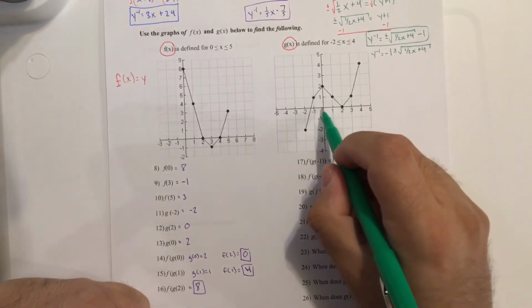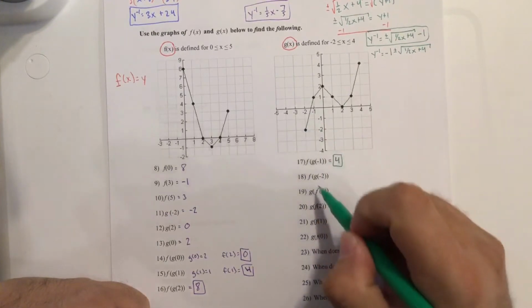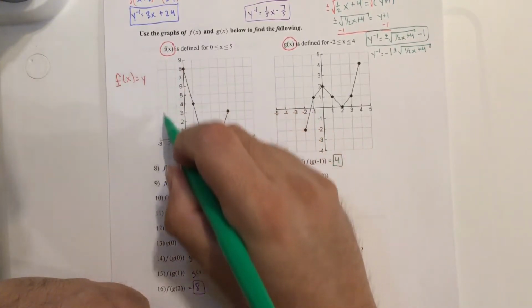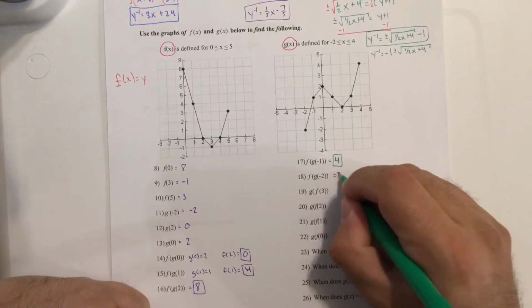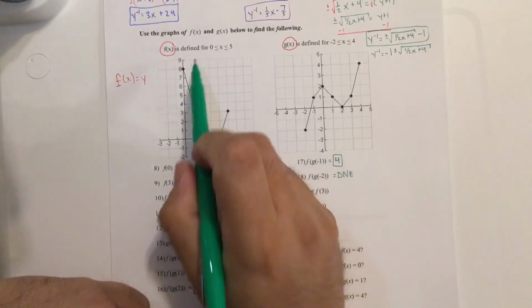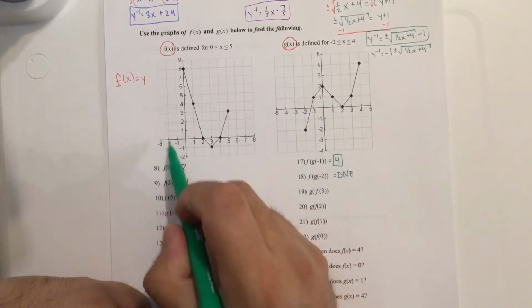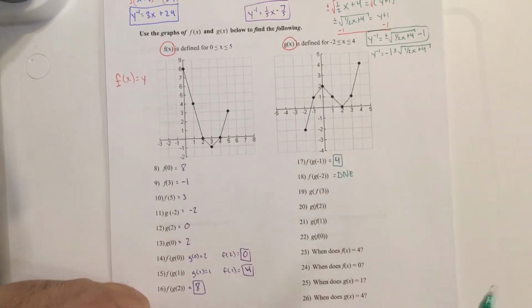G of negative 2 is negative 2. But when we go to f of negative 2, you'll notice that it does not exist. It's not a part of the graph. And it even says from 0 to 5, and negative 2 doesn't fall in that domain right there.